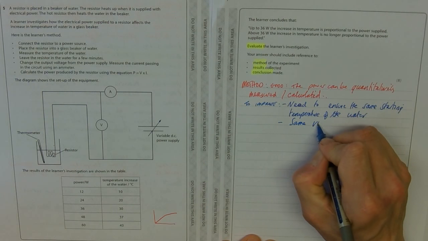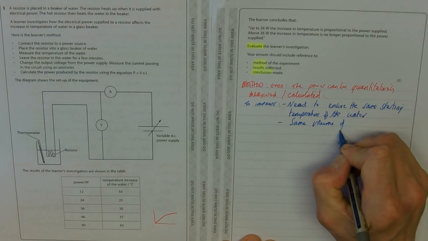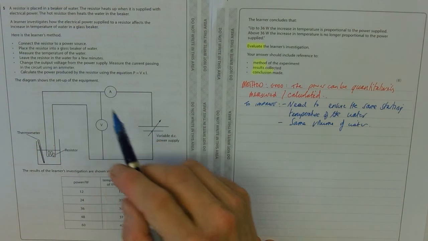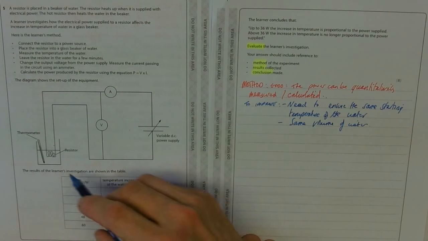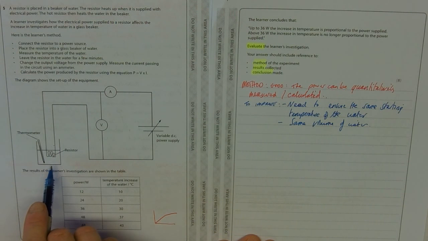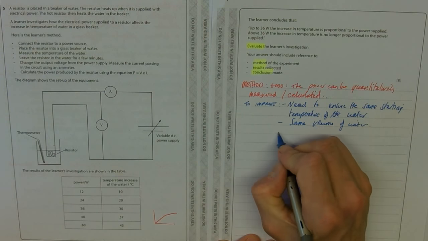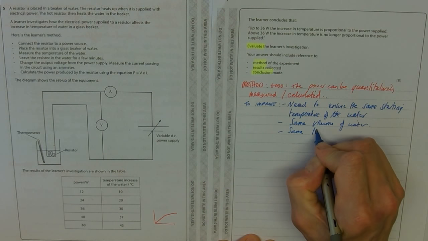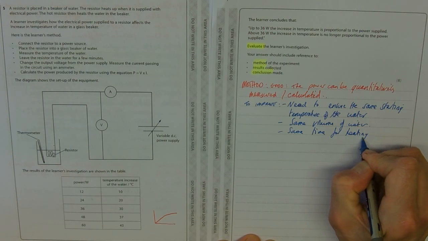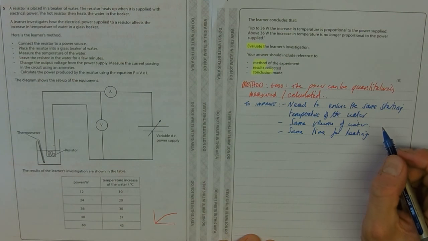Same volume of water. So it just says place a resistor into a glass beaker of water. Well, what's the volume? It'll take more energy to heat up a larger volume of water, won't it? Same volume of water, same time for heating. Doesn't mention the time.